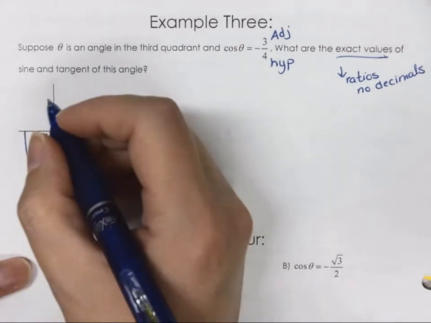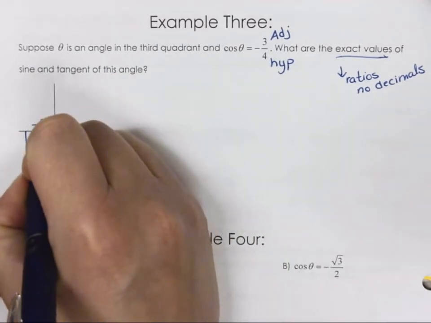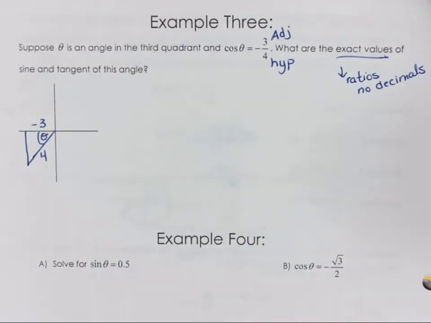Negative 3. Do you see how I pulled that information? It's right there on the page. It makes sense because we're in the negative x value and the base is negative. What do we anticipate our y value to be? Negative. You're in quadrant 3.